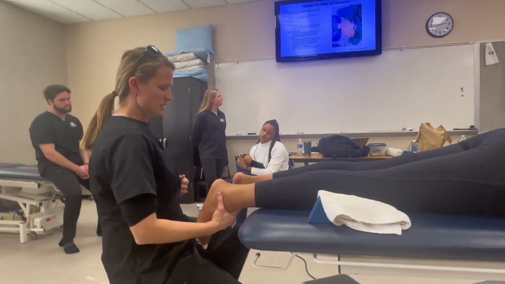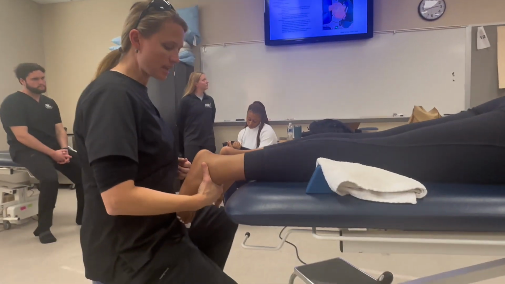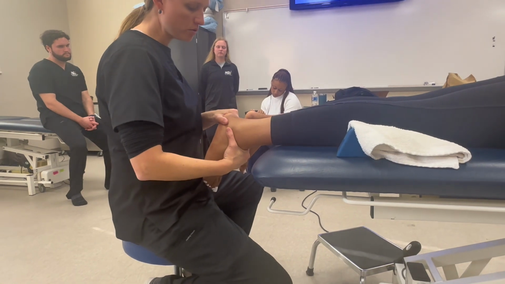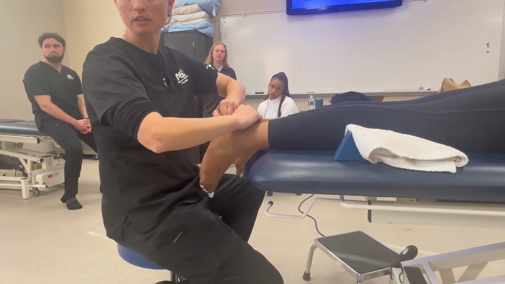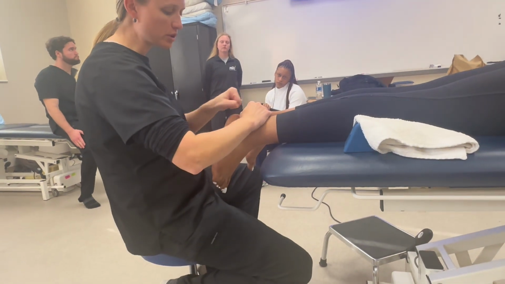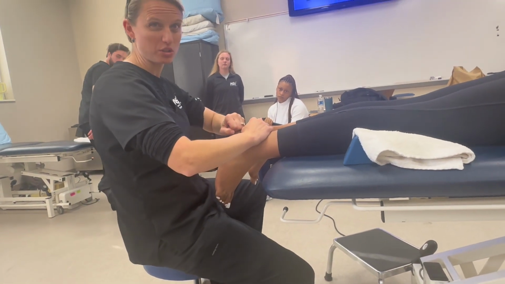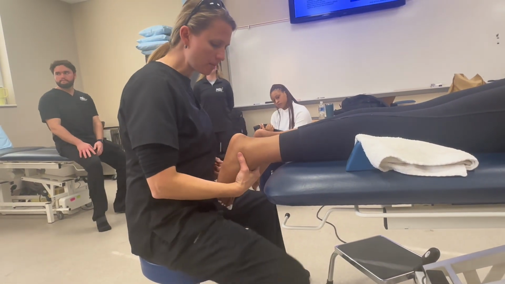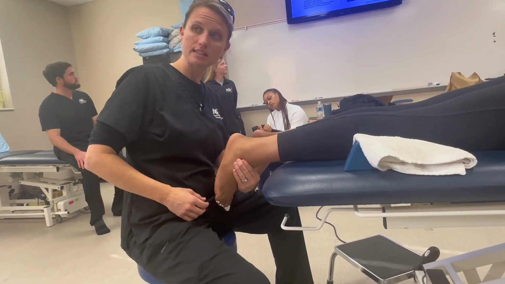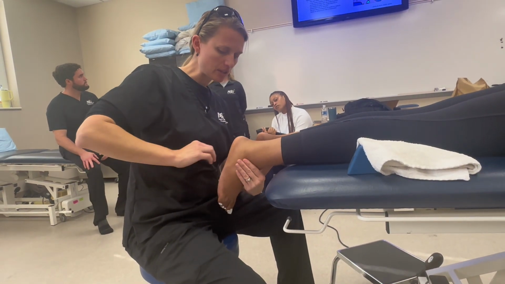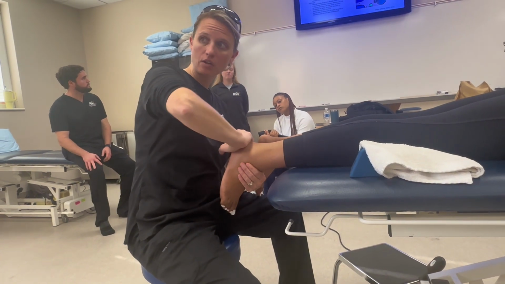All right. So I'm going to stabilize her talus, and I'm going to move her calcaneus on her talus. If you can picture this, it's an arc motion, as opposed to a pure glide, it's kind of an arcing motion. So I can come here if I'm going to assess medial arc glide. I'm going to reach around here and stabilize the talus. I like to stabilize it like this and get my hand like this on the calcaneus.